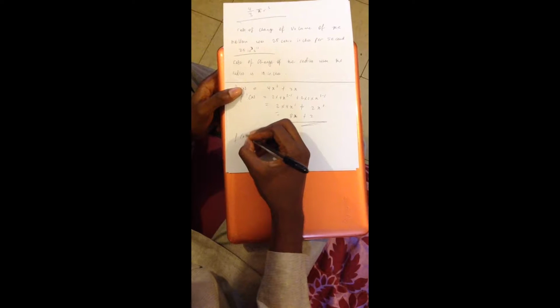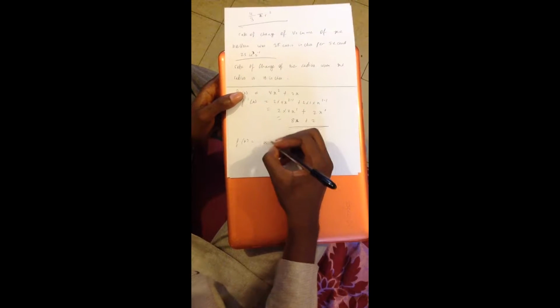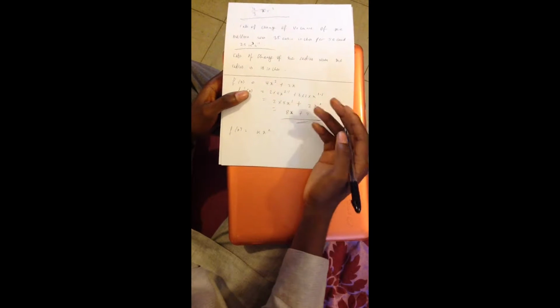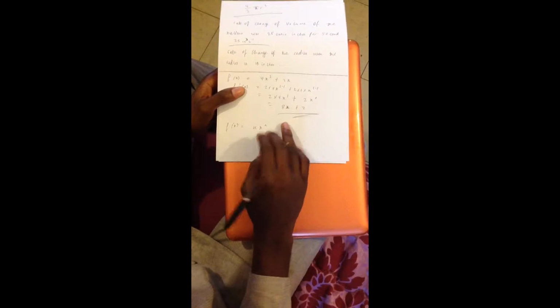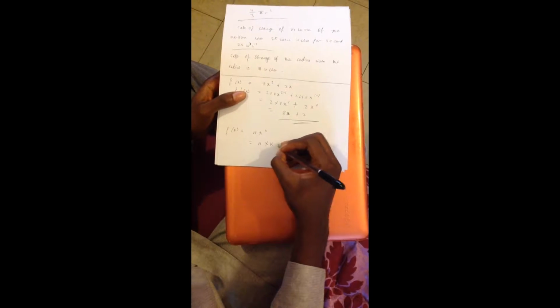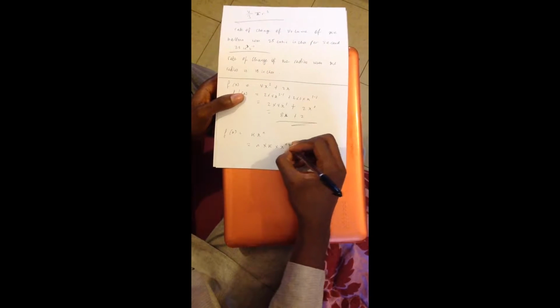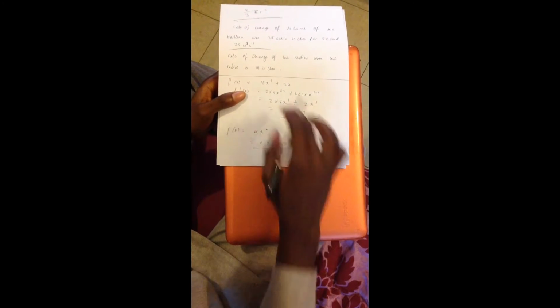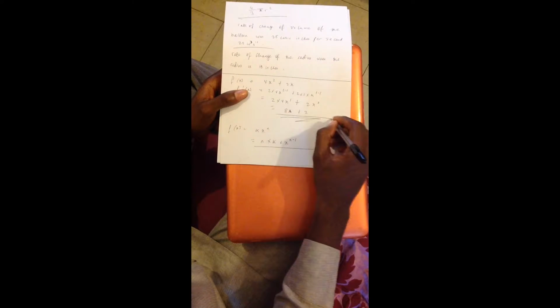If f of x is equal to k x raised to the power n, where k is a constant, the formula for differentiating this will be n times k times x raised to the power n minus 1. So if you apply this here, you would see that it equals this.